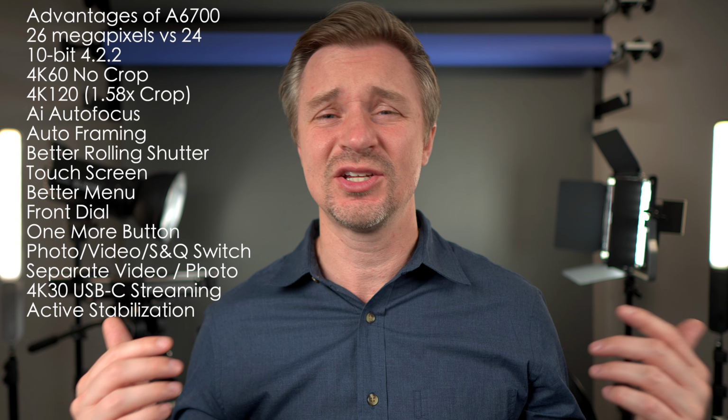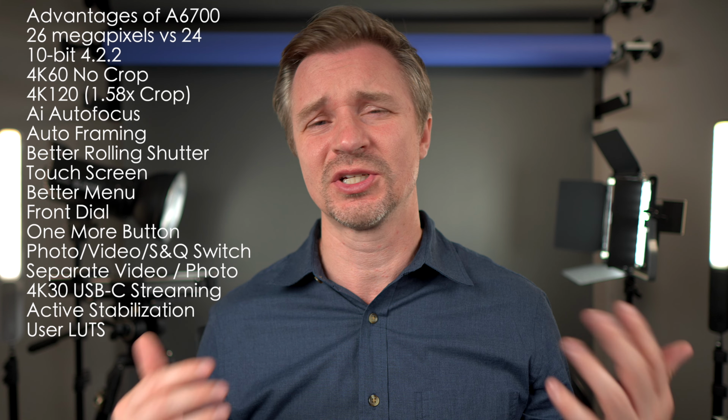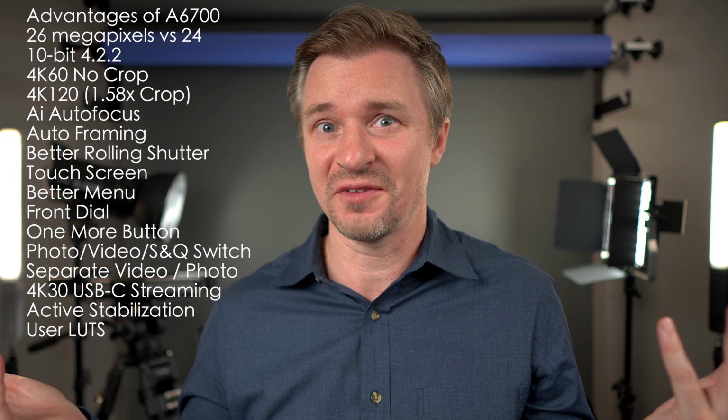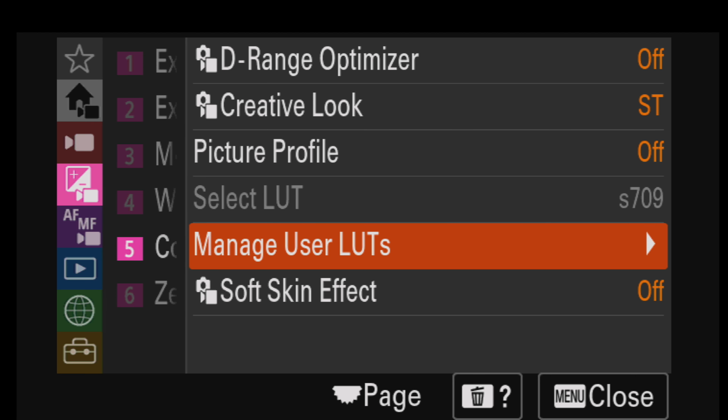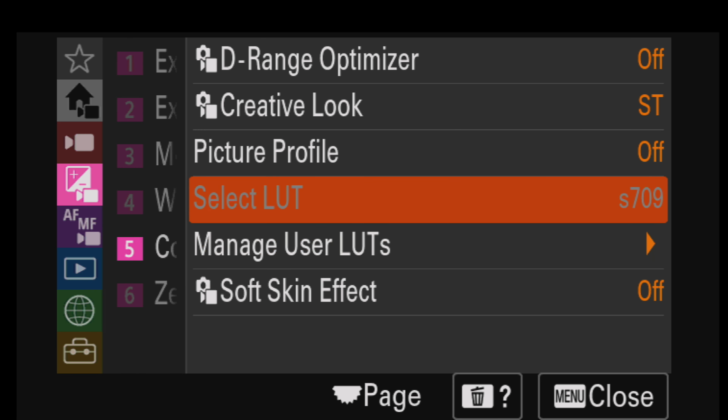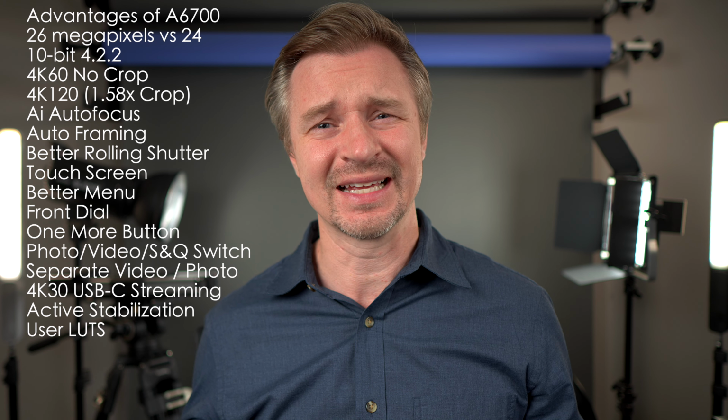You are able to add user LUTs with the A6700, which is great when you're using your log footage because you have 10-bit 4:2:2. You can just add the user LUT and see exactly on the screen what it's going to look like in post, and I like doing that a lot.